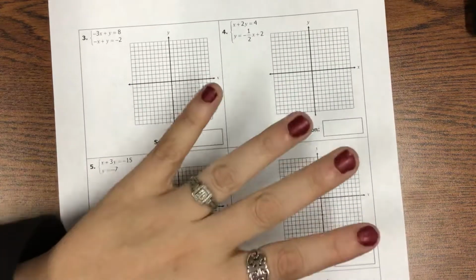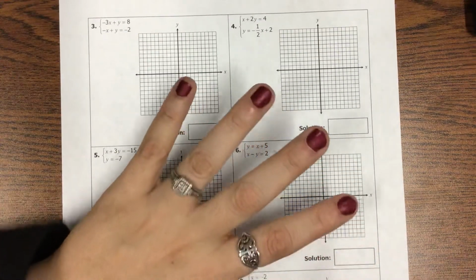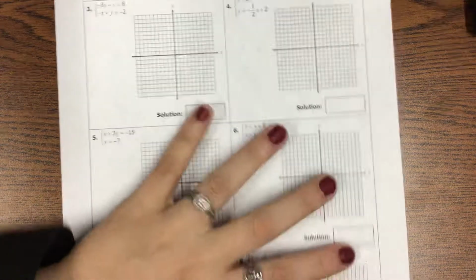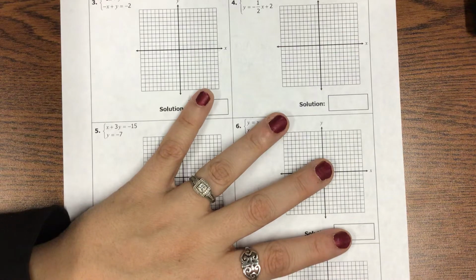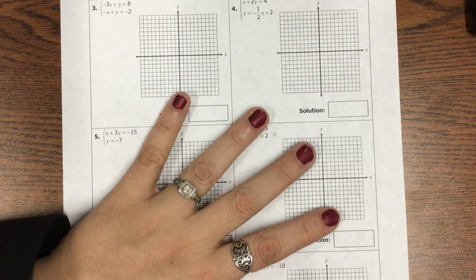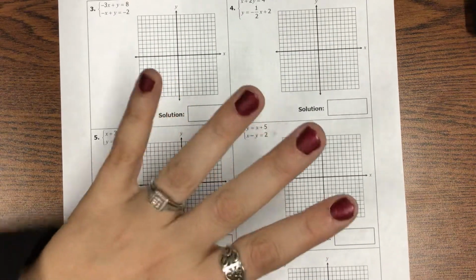If you need more paper, if you need more room, grab scratch paper. We have a ton of scratch paper. I don't want you using dry erase markers. I don't want you doing it on the desk because I want to be able to see it. If you need scratch paper, get it. We'll staple it to it. You got plenty of room.